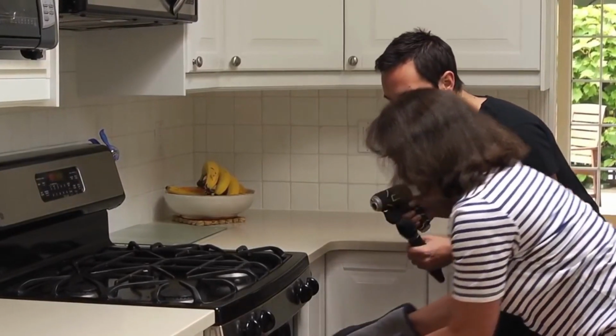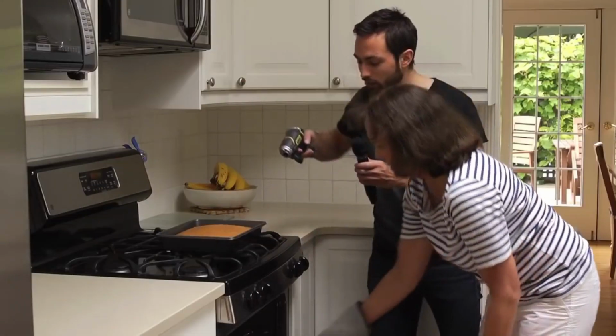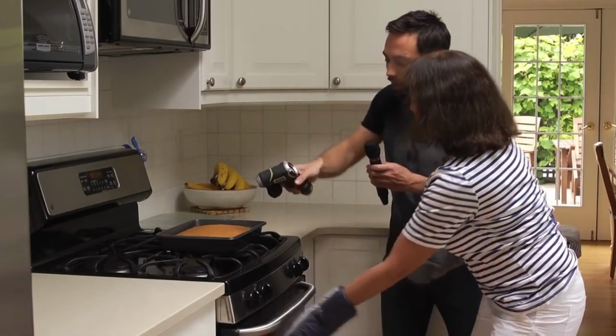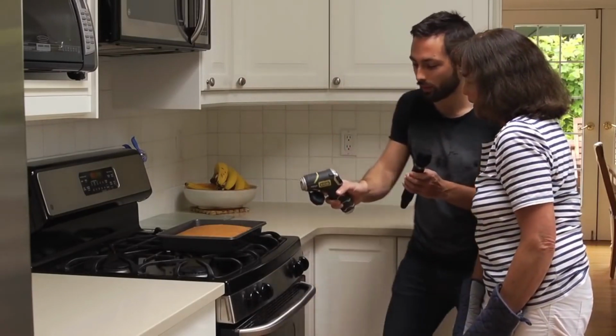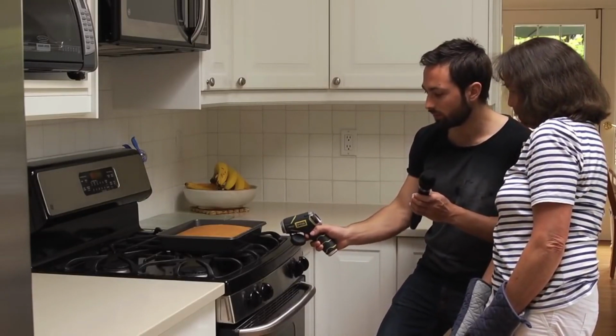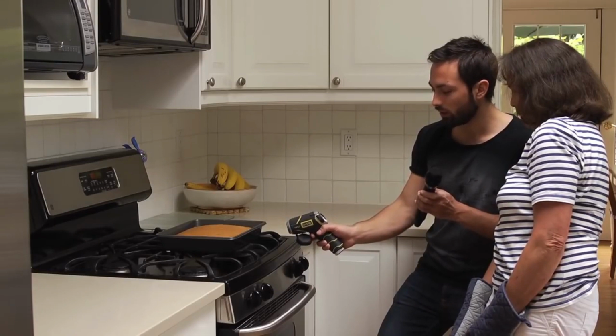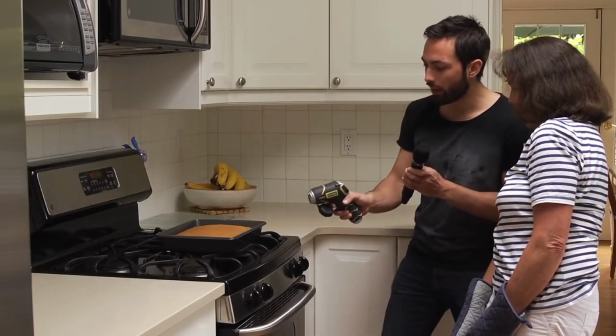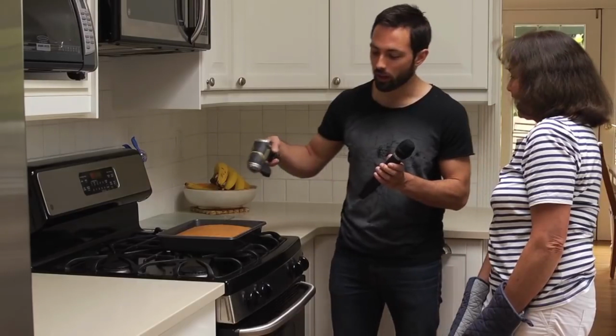Ooh, it looks like a good cake. Yeah, not a bad one. Okay, so let's measure the temperature of the cake. We have 108.9. And the temperature of the tin? 118.6, but dropping. Over here? 108.1. So what would you say about the temperature of the cake and the tin?